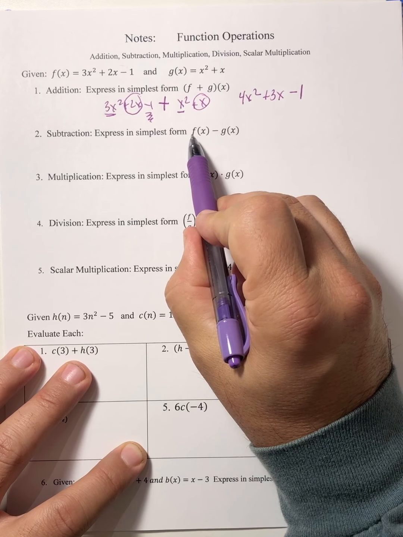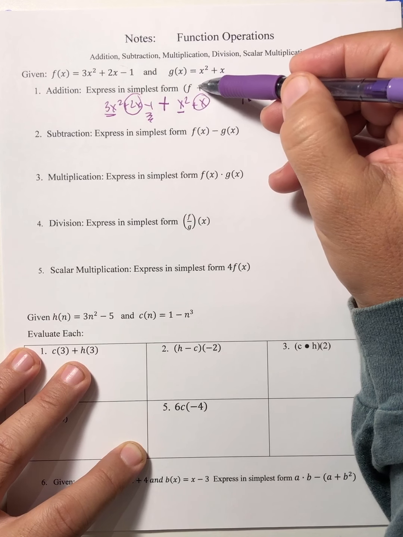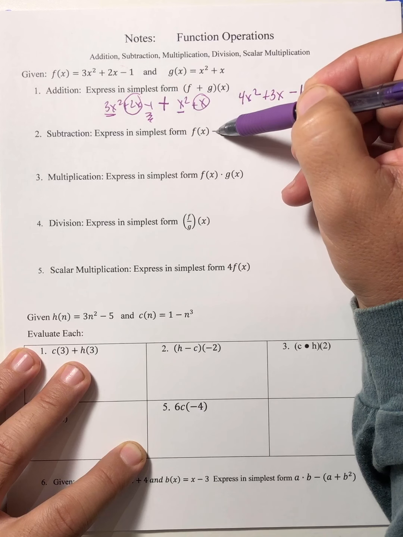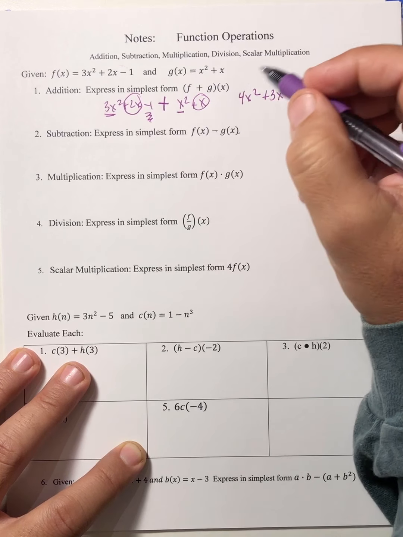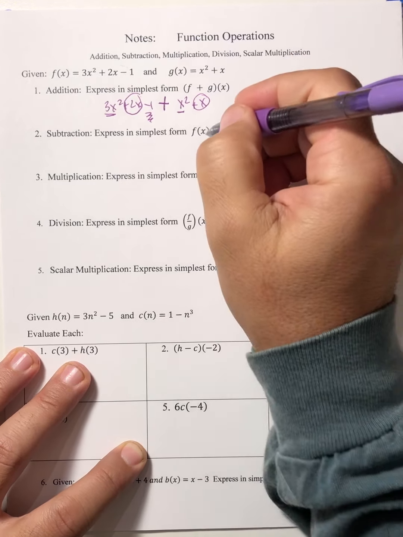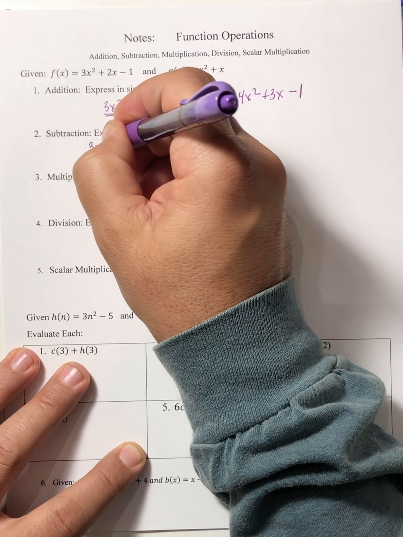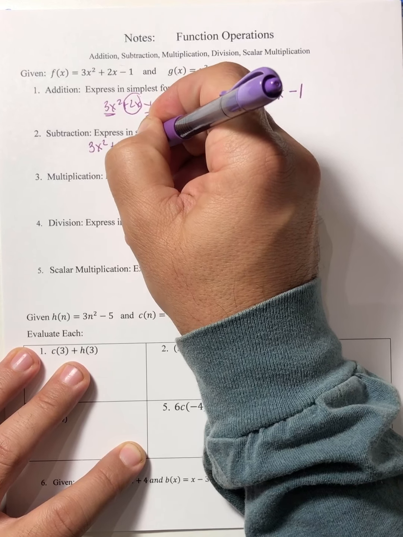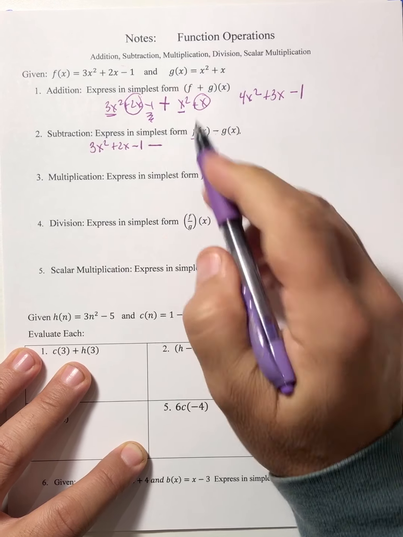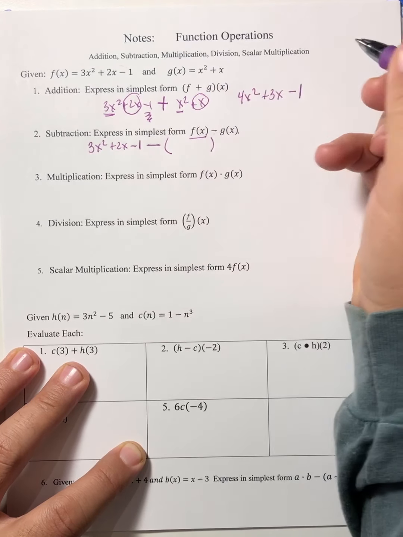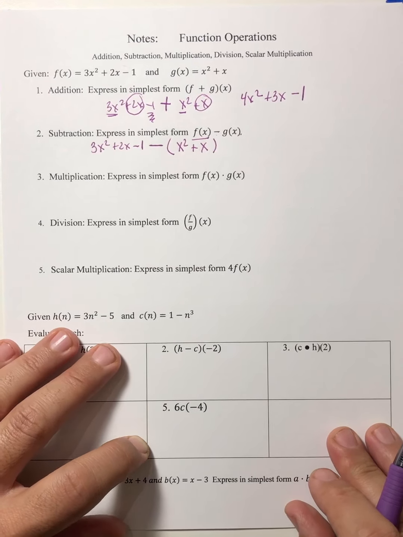Next one says minus, f of x minus g of x. Notice a different way I've written them out. This says f plus g of x. This says f of x minus g of x. They mean the same. Here we're adding, here we're subtracting. So you just got to be familiar with the notation. Okay, so we're subtracting. So f of x is written first. So 3x squared plus 2x minus 1. Then it's minus, right? Minus. Because we're subtracting, we need parentheses. And then I just put in my x squared plus x.